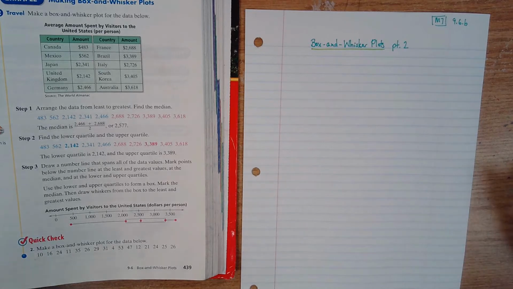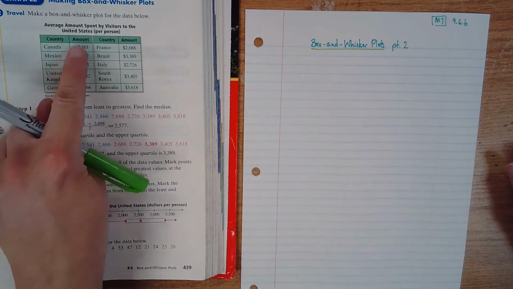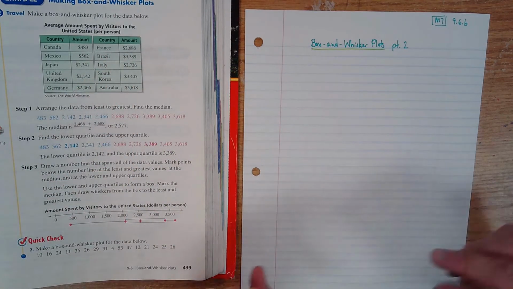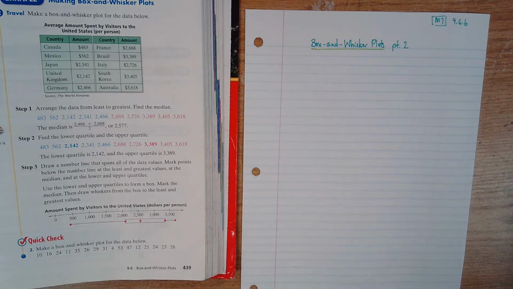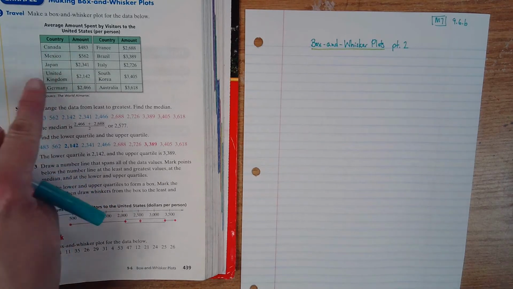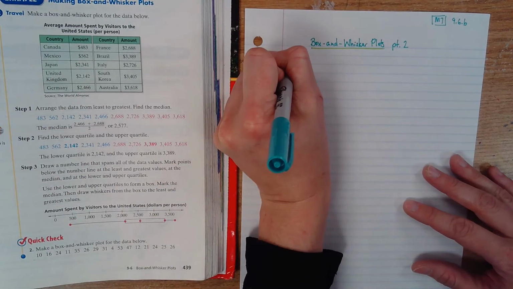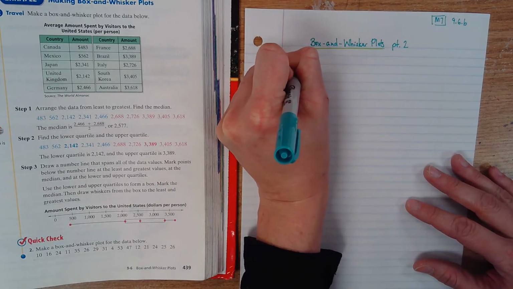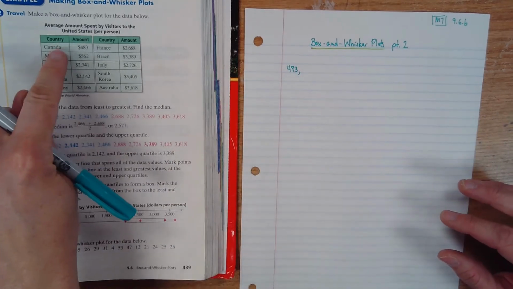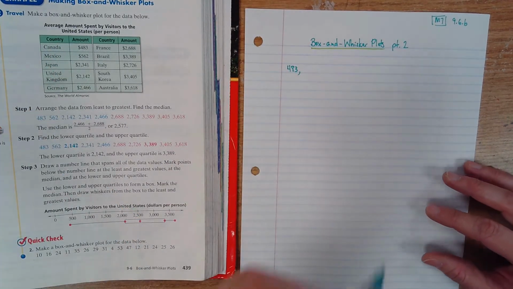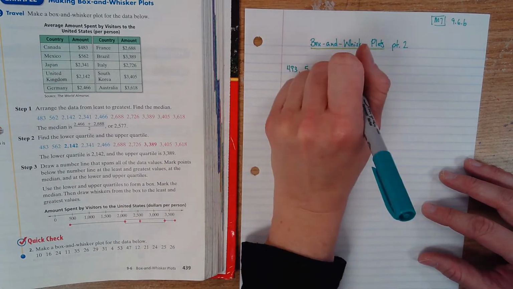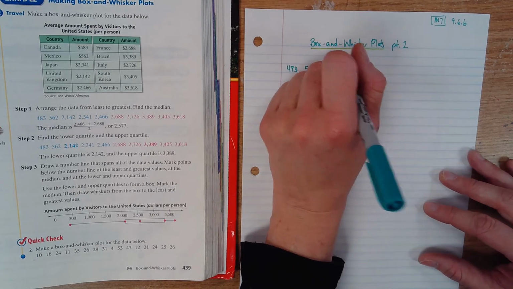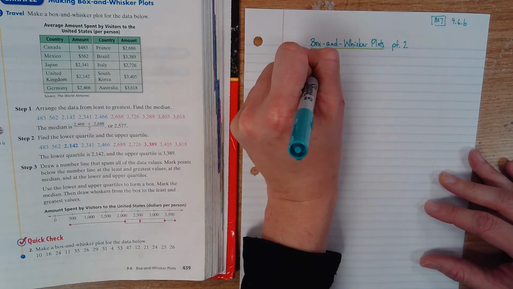All right, so the first step is to arrange the data in order from least to greatest. So I'm going to take these numbers and put them in order from least to greatest. My smallest value is 483. You should be doing this as well on your paper. Okay, and then we have 562. Oh, they already have it in order in the list. That's funny.